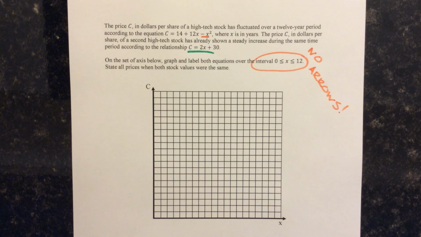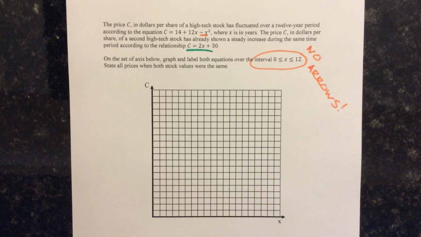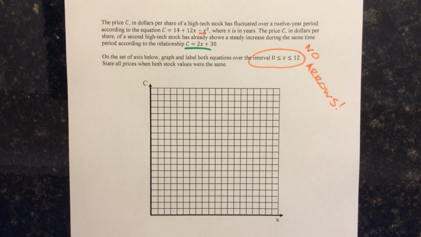Actually, you will notice on the problem before, I also didn't put any arrows. And again, it extended all the way through the graph, so we don't want to lose points for putting arrows when we shouldn't. Okay. All right. So then it says state all prices when stock values were the same. Okay. So I need to graph these. So I need my calculator.